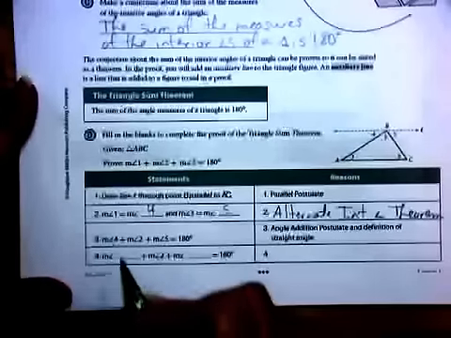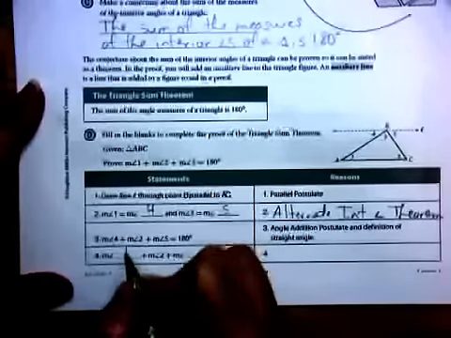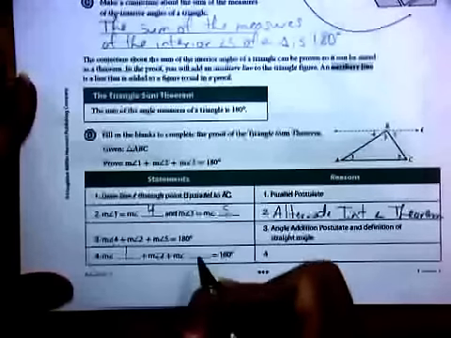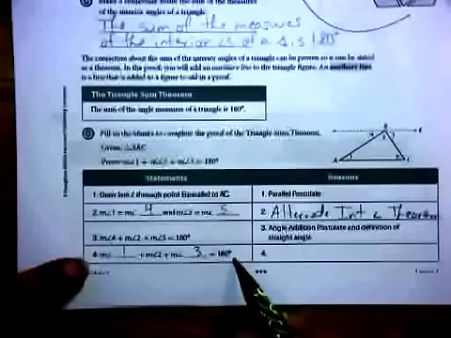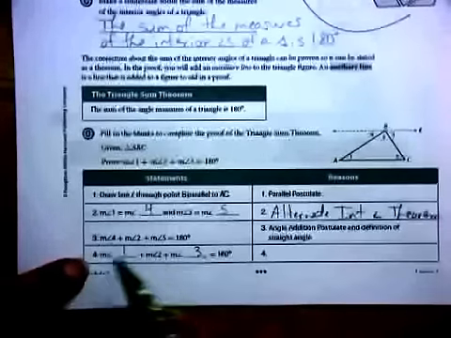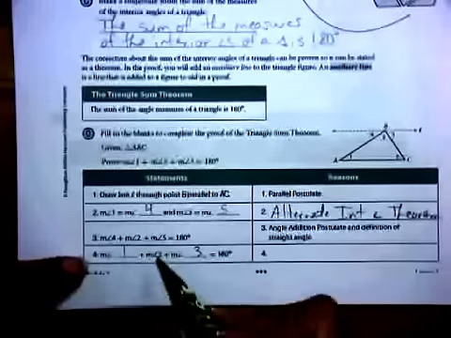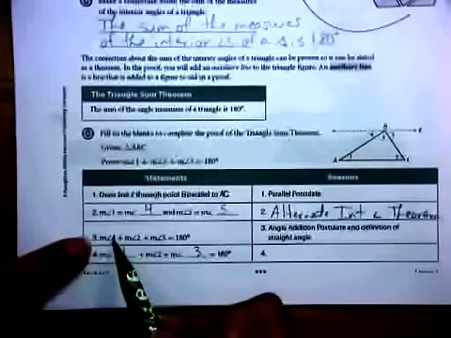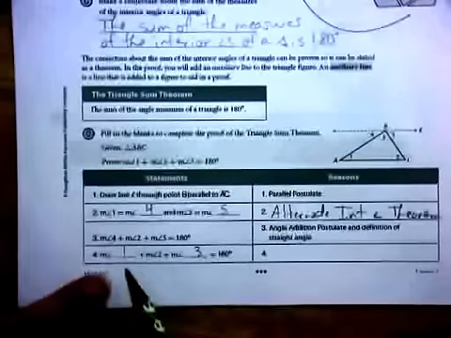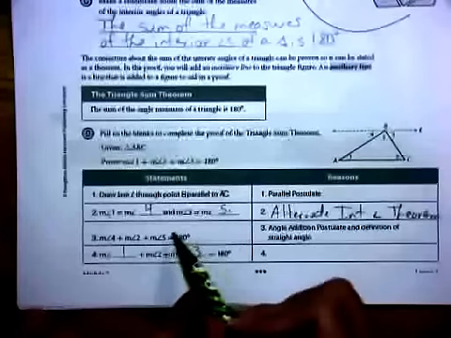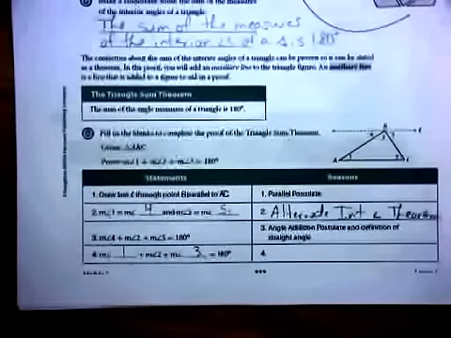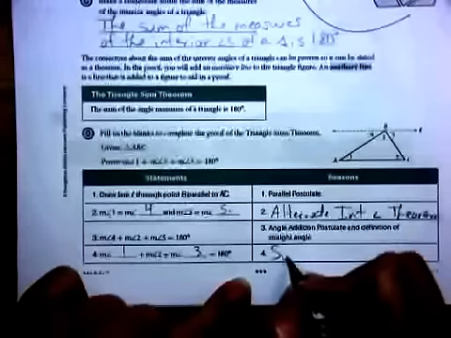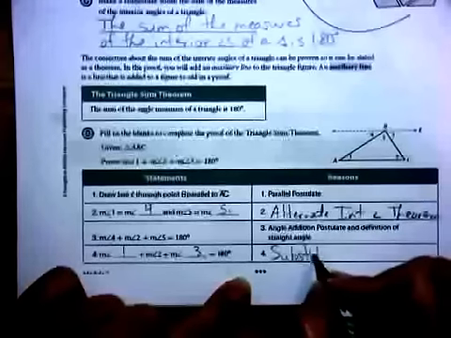And so now we're saying that the measure of angle 1 plus the measure of angle 2 plus the measure of angle 3 equals 180. Well, look at this equation and look at this equation. I've got three things being added together to equal 180. This angle 2 is still there, but what happened to angle 4? I put angle 1 in its place. Same thing with angle 5. I put angle 3 in its place. And when you put one thing in place of another that is equal to it, that's the substitution property.